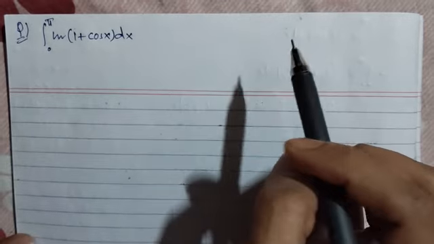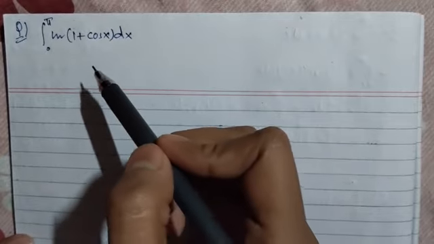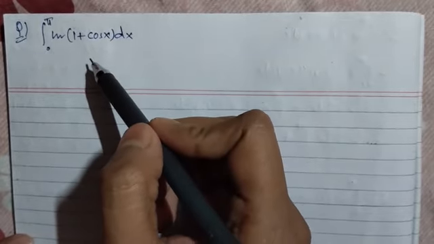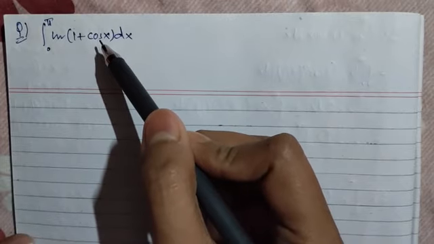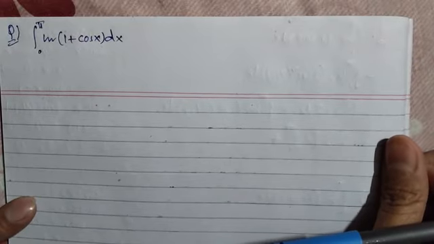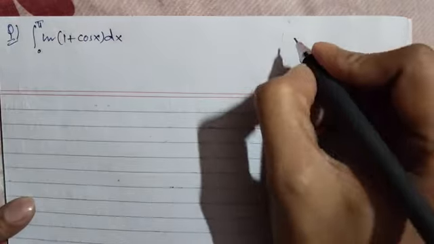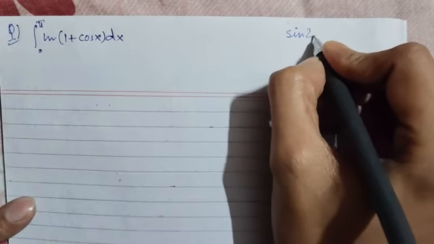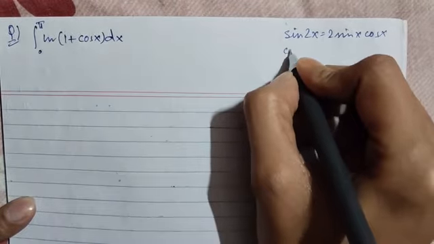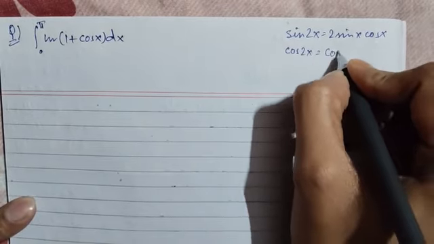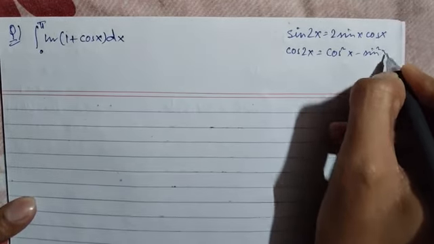There are many ways to solve this problem, but today we are going to solve it using trigonometric formulae, by substituting 1 + cos x with a trigonometric expression. Let's start by recapping some multiple angle trigonometric formulae. As we know, sin 2x equals 2 sin x cos x, and cos 2x equals cos² x minus sin² x, correct?